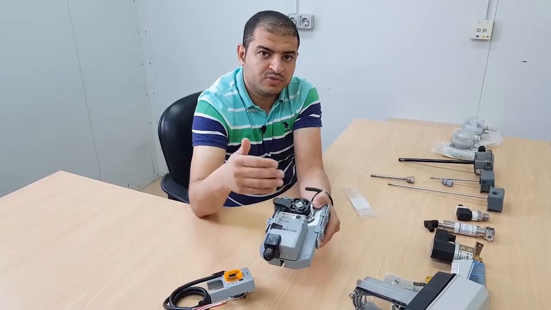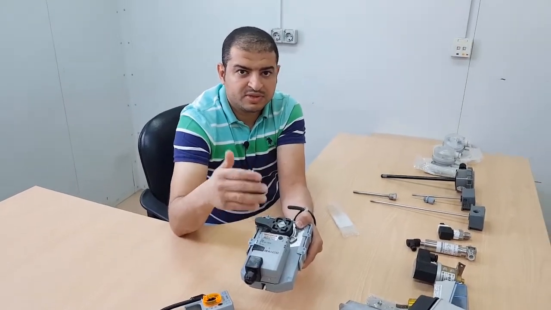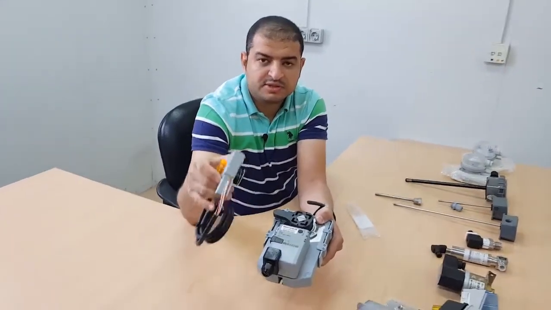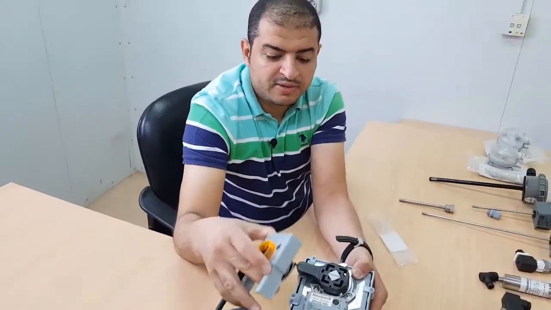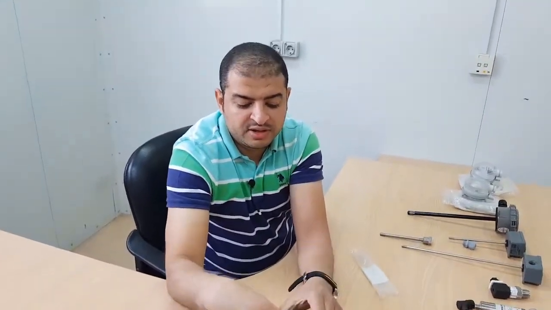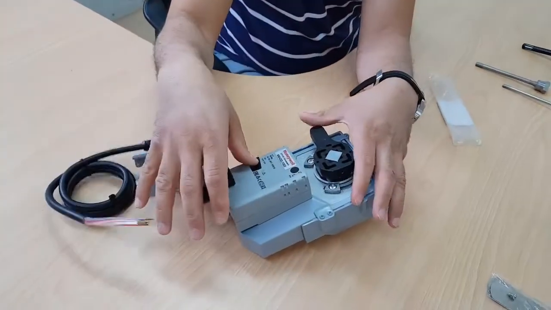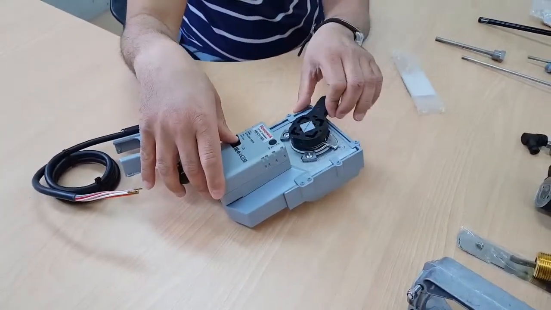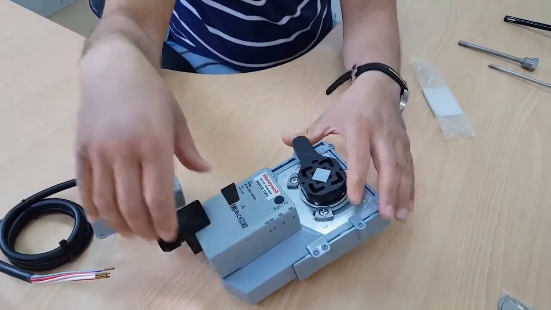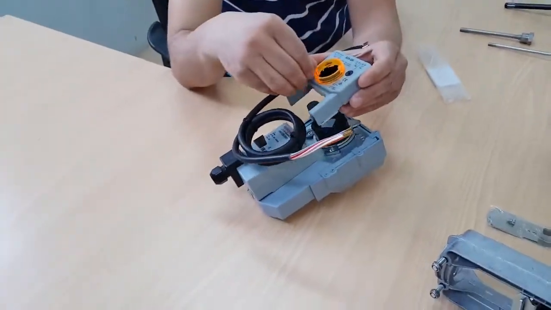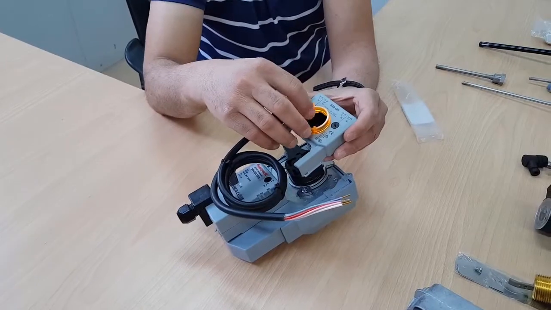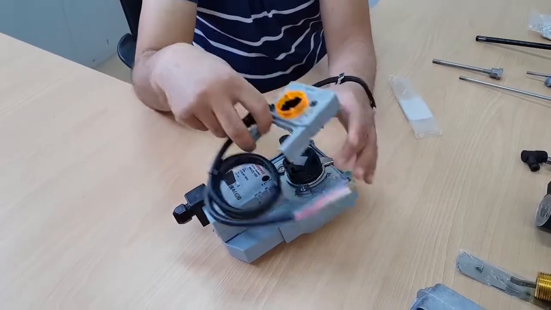So to convert it to a modulating type that sends feedback, I'm using this auxiliary contact, which will be fixed above the actuator, and based on the rotation of the actuator, it will give me the status of the location of the actuator.